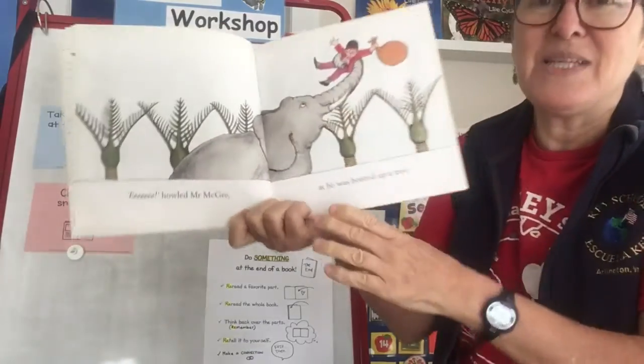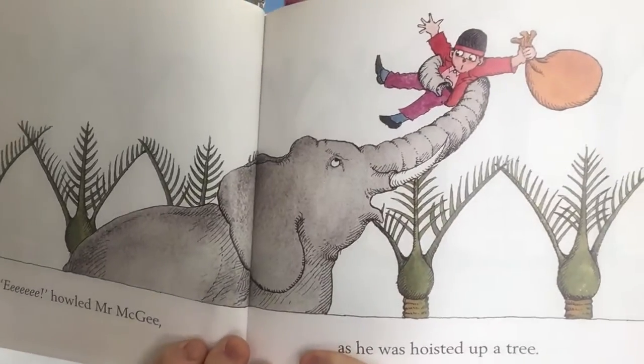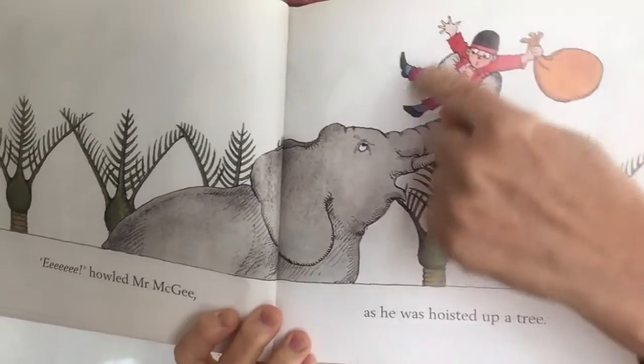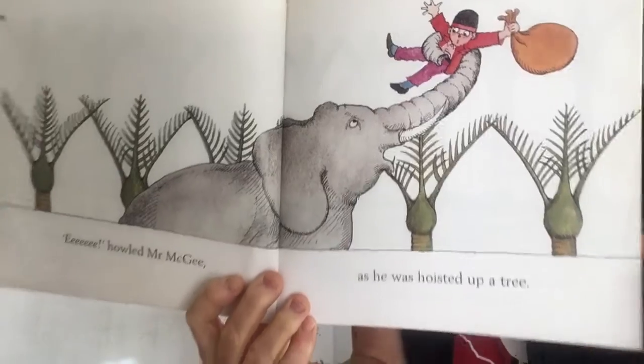To hoist means to lift up, to be lifted up, hoisted. He's in the elephant's trunk, getting hoisted into the tree.